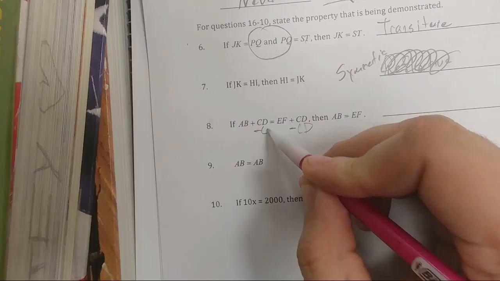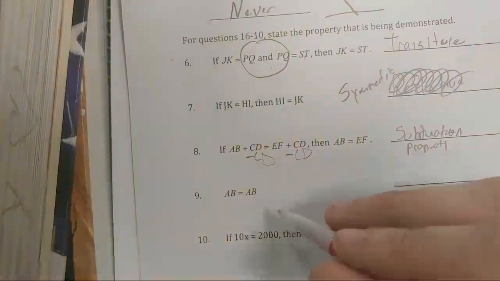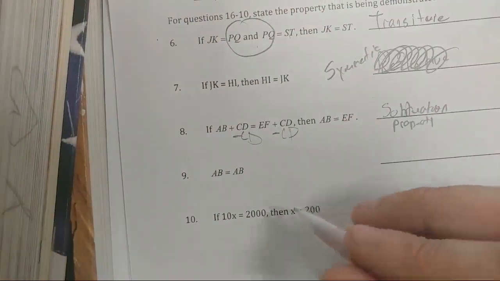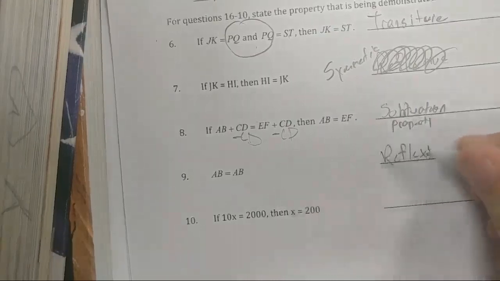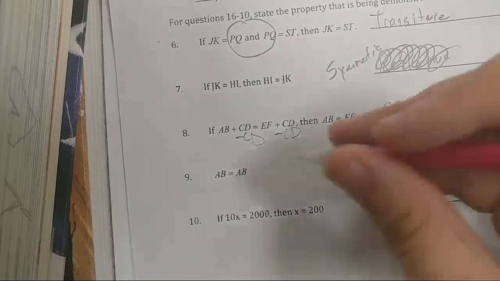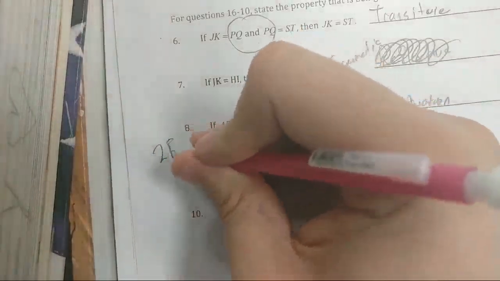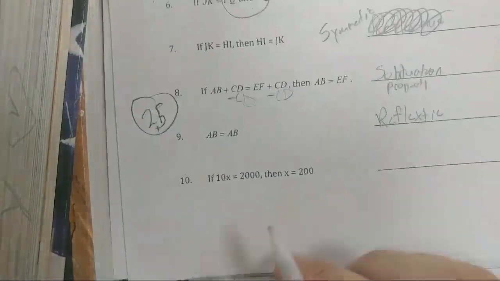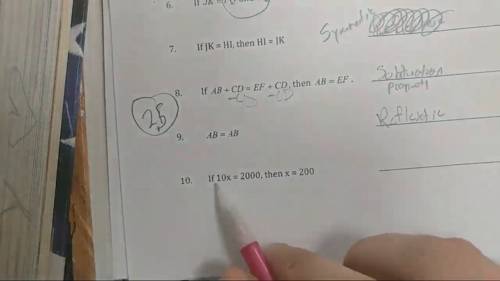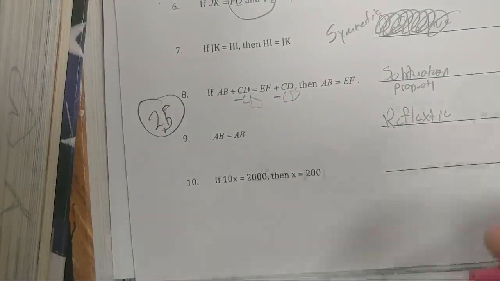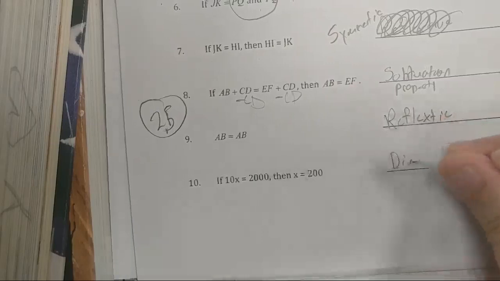Our next one should be reflexive. AB equals AB. That is reflexive. Now I know that for sure because I checked it up, that was section 2.5, if you ever want to check it, 2.5 in your textbook, if for some reason you've got it in your notes. If 10x equals 2000, then x equals 200. What did I do to both sides? I divided, so that's the division property.